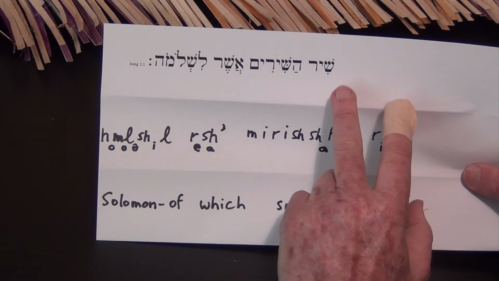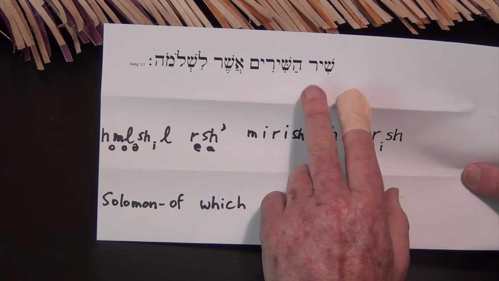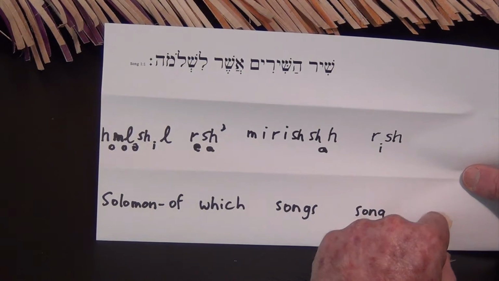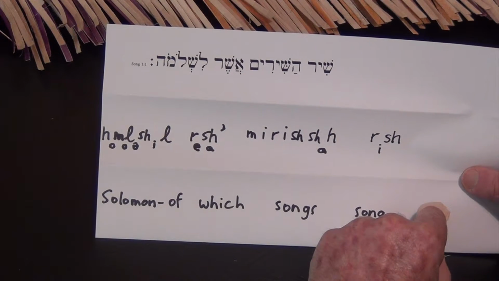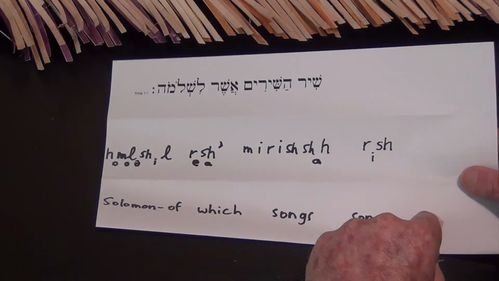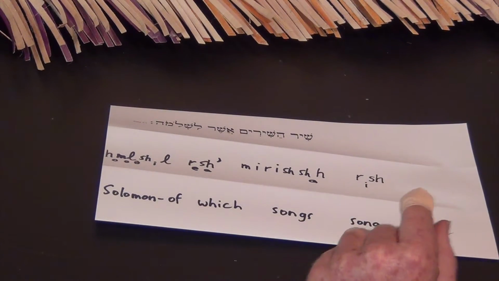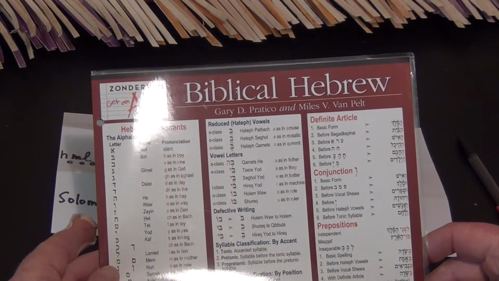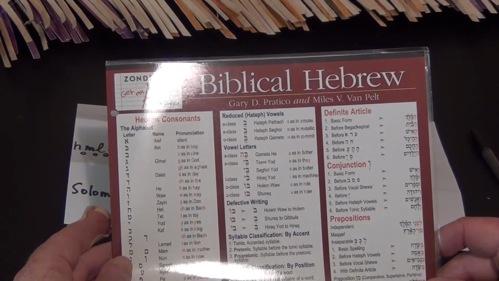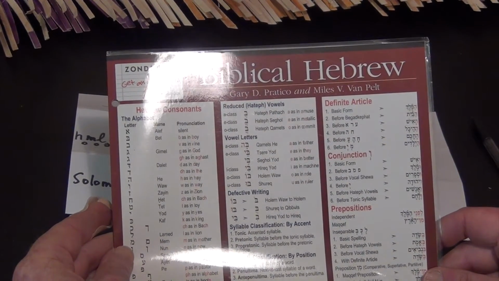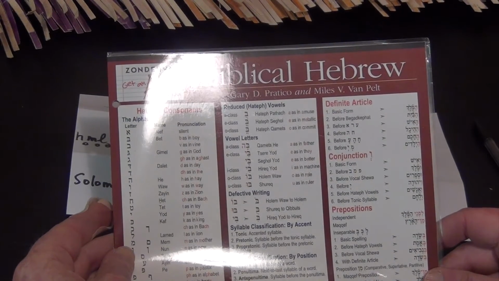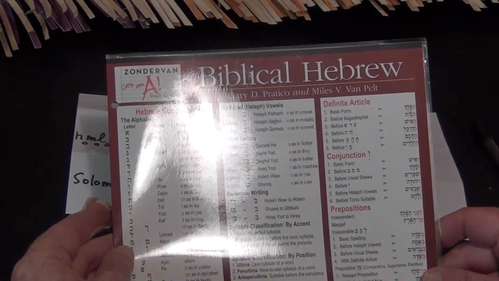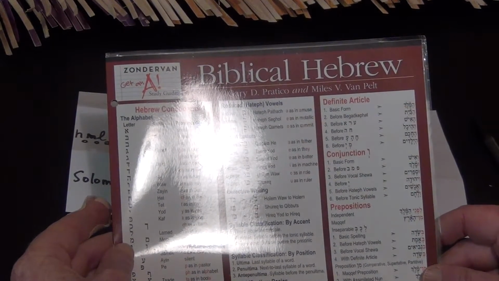So Shir Hashirim, two words like this put together correspond to the English of, so the Song of Songs. This is called a construct chain, and we find that on our special sheet here, which I've called your attention to before, the Zondervan Study Guide to Biblical Hebrew by Pratico and Van Pelt, which has got a very useful summary of all the grammatical information that we need to worry about.